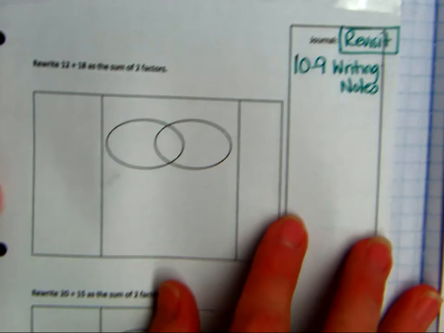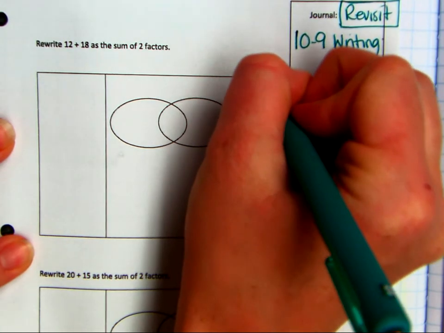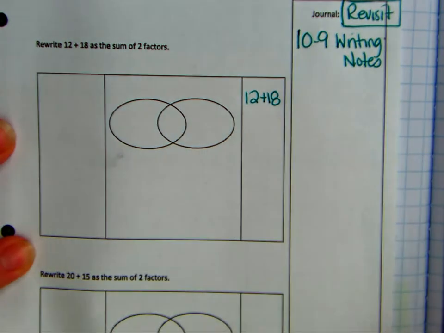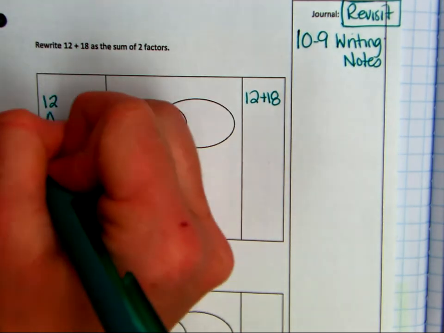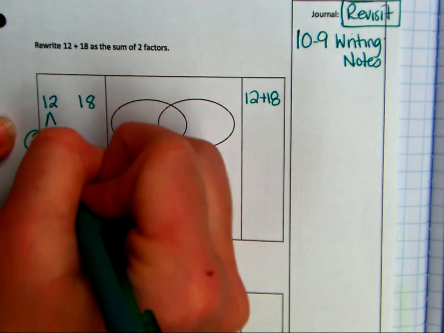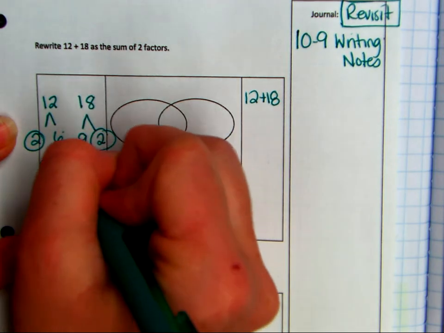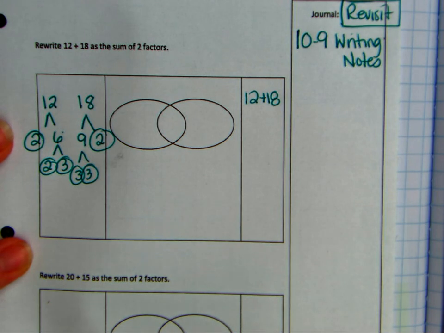Okay, going back to our example. 12 and 18. So we're going to try to write 12 plus 18 in a different way using the distributive property as the sum of 2 factors. Remember, we are not solving. We're going to first start off by factoring. 12 is, let's do 2 and 6. 2 is a prime, 6 is not, but now we're good. 18, let's do 9 and 2. Done.